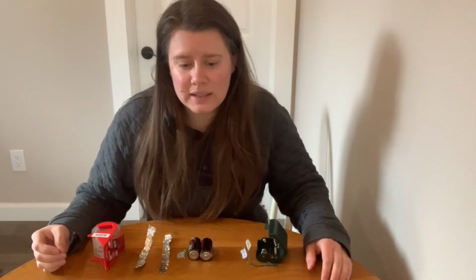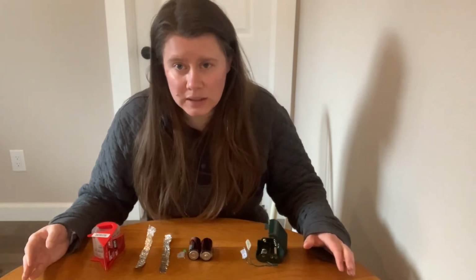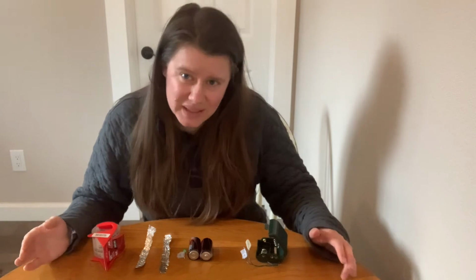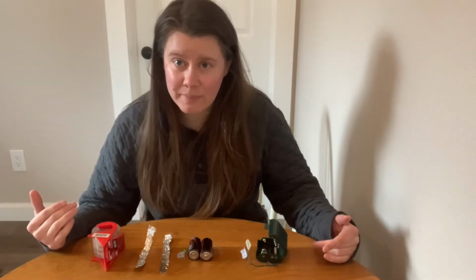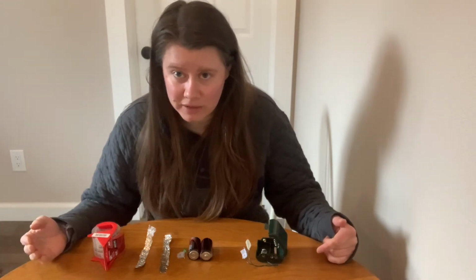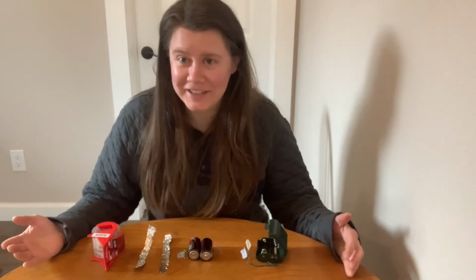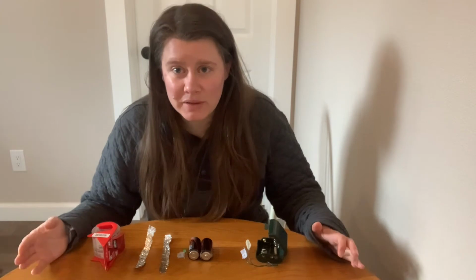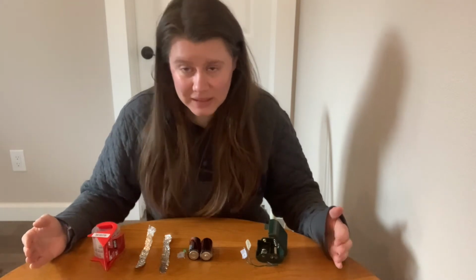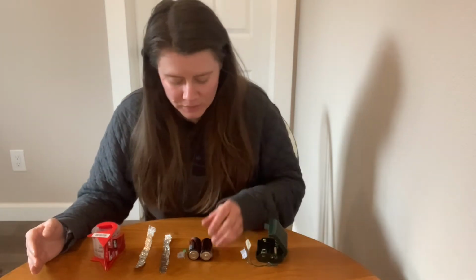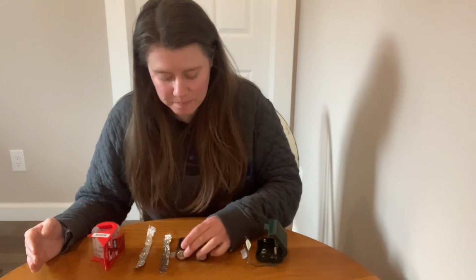For today's experiment, you'll need some semi-basic materials. My dad happens to be an electrical engineer, so we have lots of fun things in our house that relate to electricity. Some of these items hopefully are common, but they might not be. You need some big batteries.